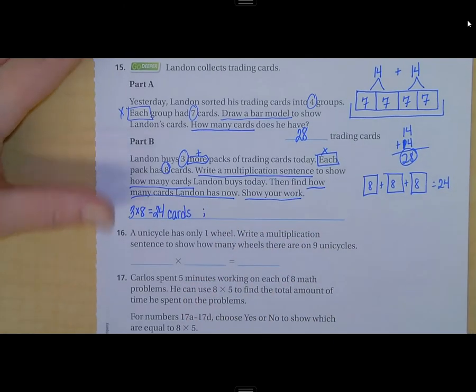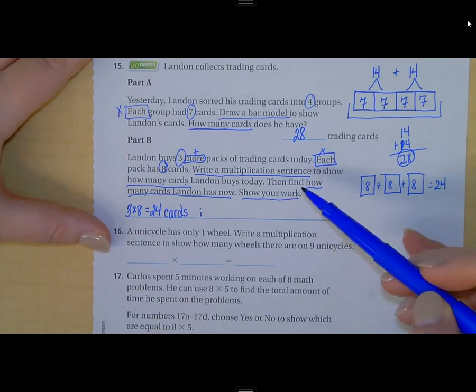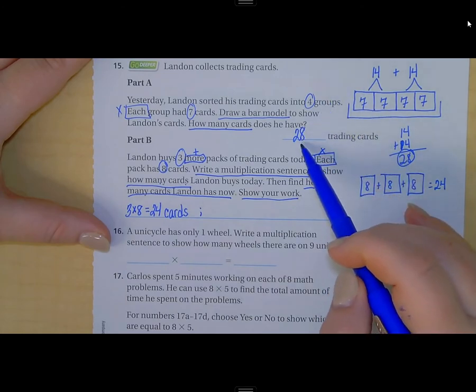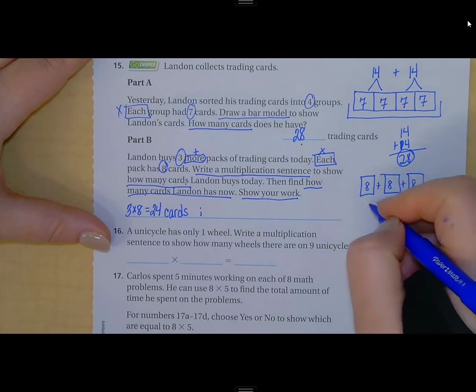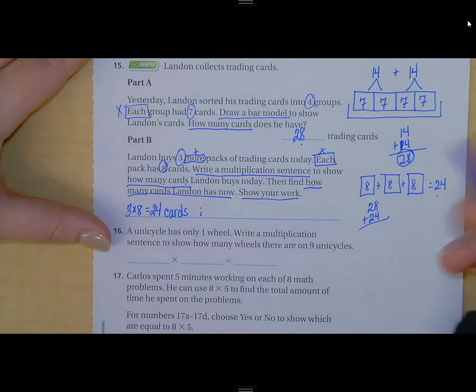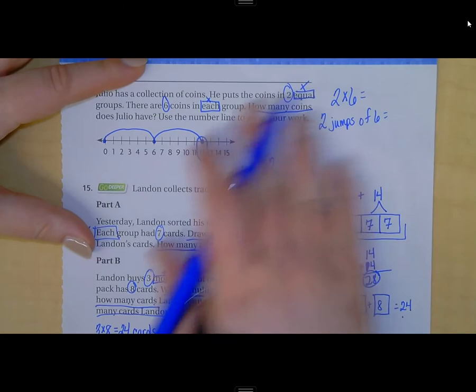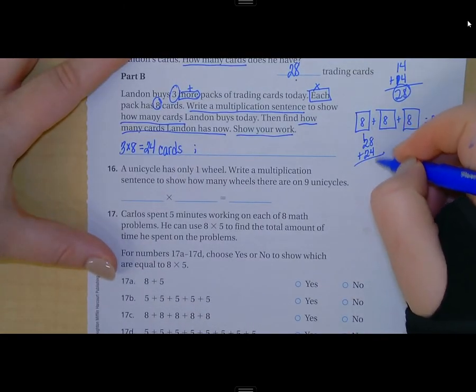Now I'm going to draw a semicolon to break apart because I need to do a separate problem. Because it says, then find how many cards Landon has now. So to find how many cards Landon has now, I need to take the amount he had yesterday, which is 28, and add that to the amount he got today, which is 24. Okay, so I need to add 28 plus 24. It says show your work, and that's exactly what I'm doing. When you are doing your study guide, you should have all this writing all over yours too, because you need to show your work.